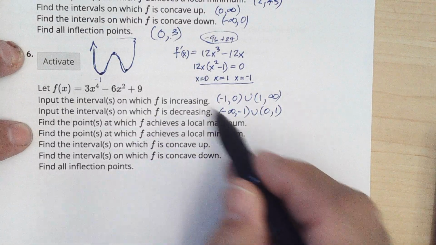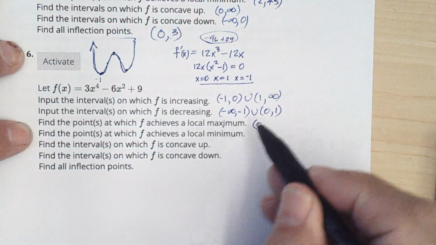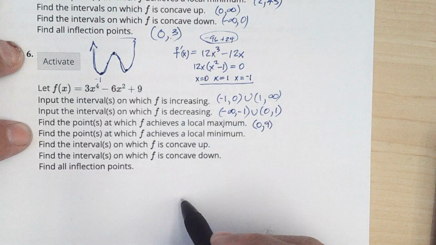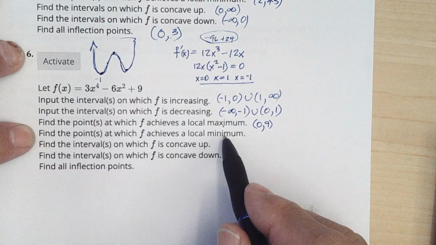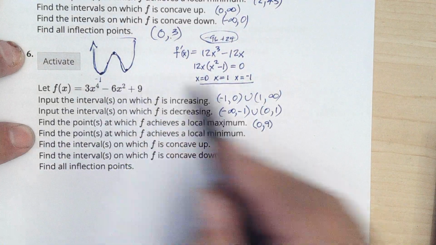Now it says find a local maximum. Well, there's only one, and it happens at 0. And if I put 0 into this equation, I get 9. Find the local minimum. Well, there's one there at -1. I'd have to put -1 into this equation.